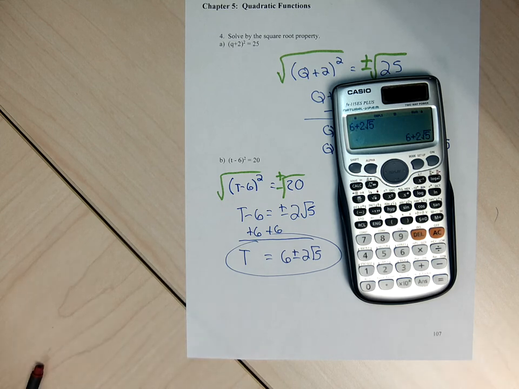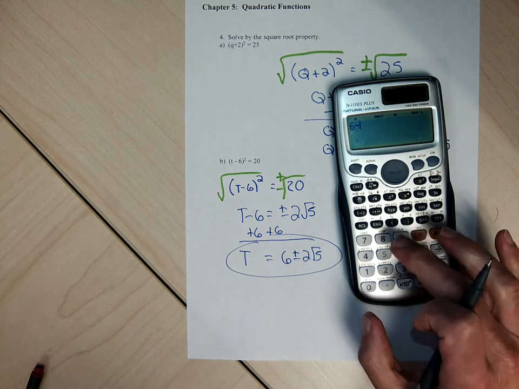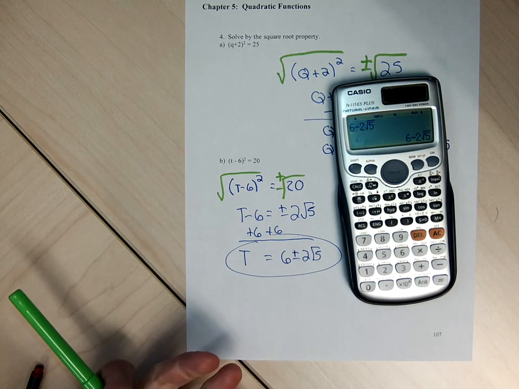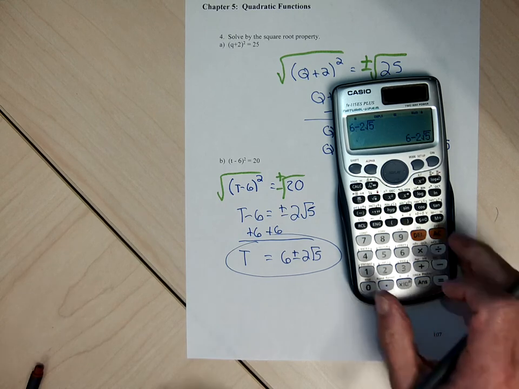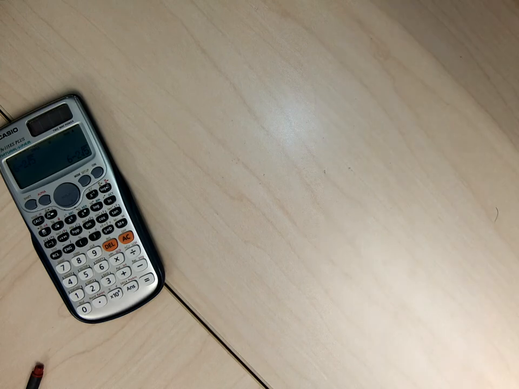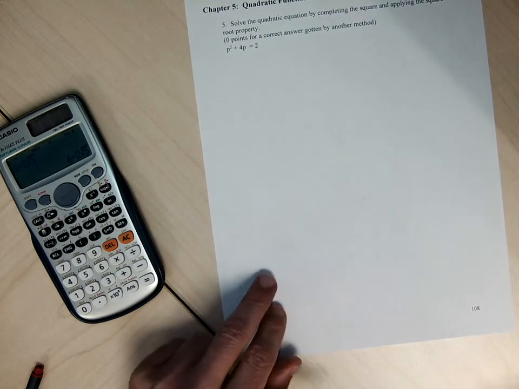That's the reason I leave my answer with a plus or minus, because both versions of this, 6 plus 2 square root of 5 and 6 minus 2 square root of 5, they don't equal 8 square root of 5 and 4 square root of 5. They're not addable. 20 minutes, probably should break the video and do a part 2.